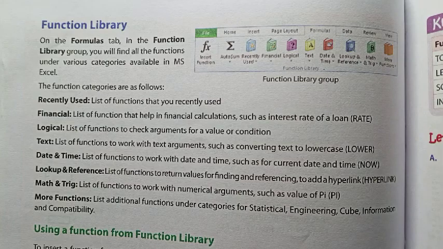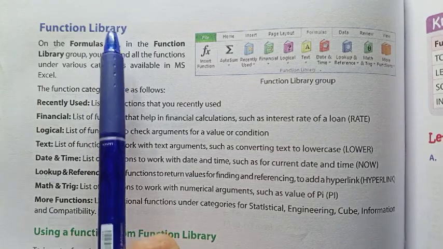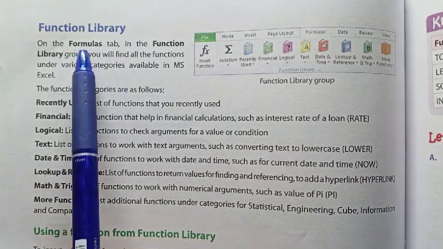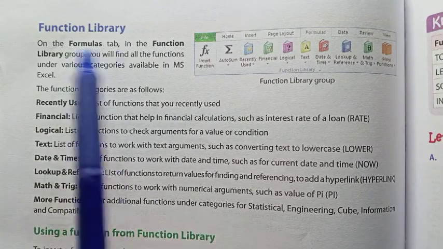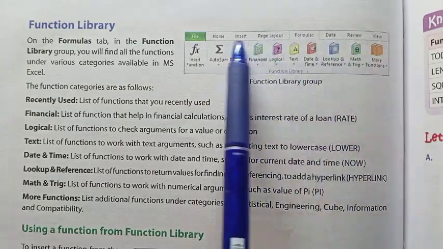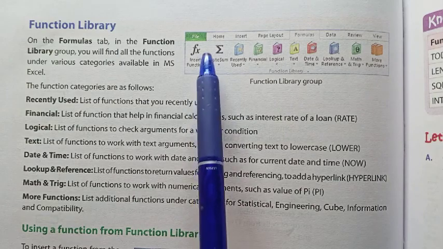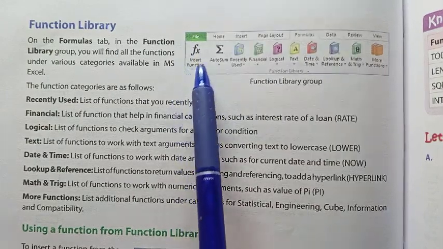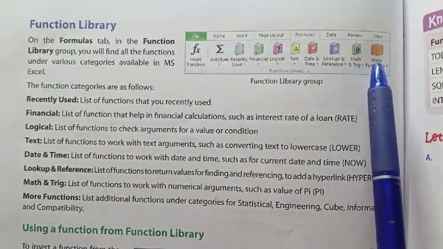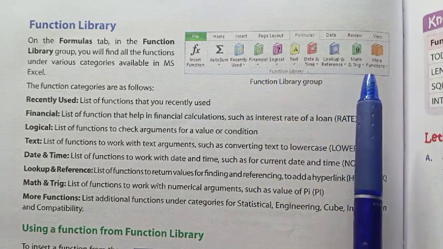All the functions are present in the function library. Where is this function library present? We will find it in the formula tab. You can see over here the formula tab is shown, and in this one you can see the Insert Function option and other options related to functions. So this is the function library.